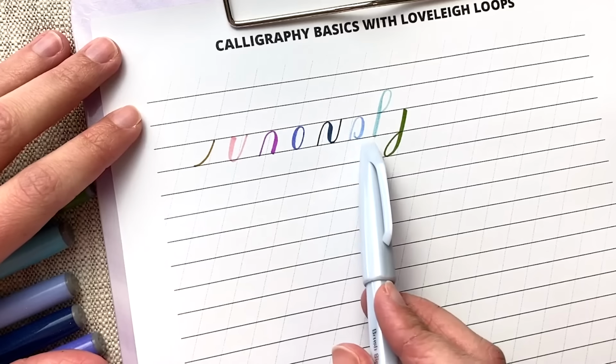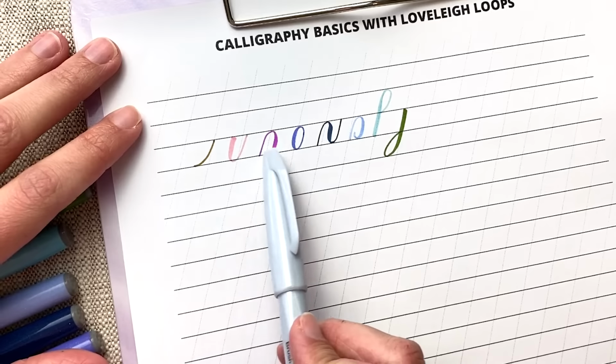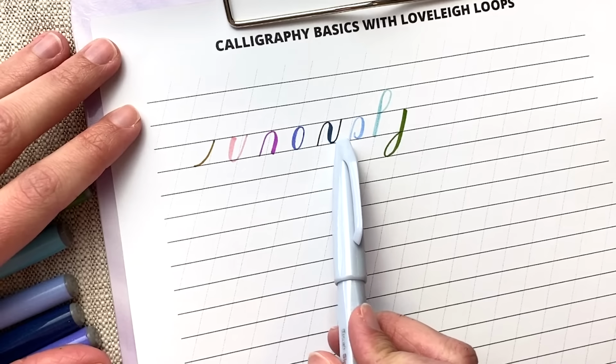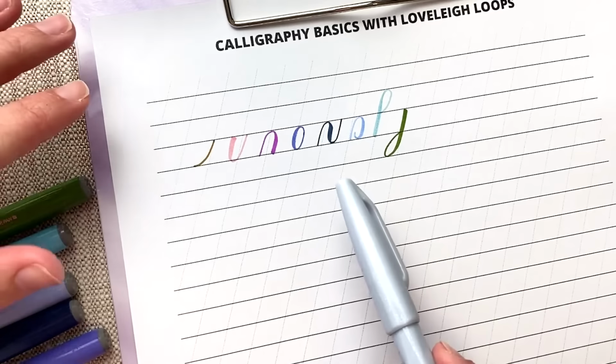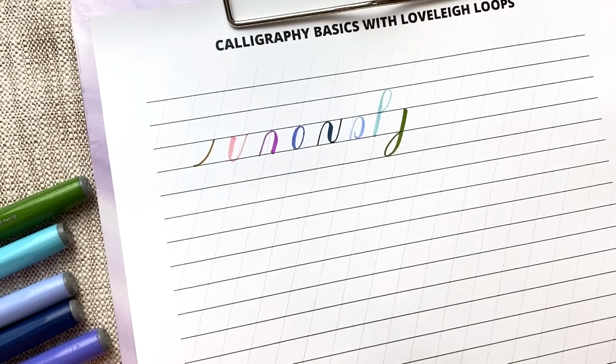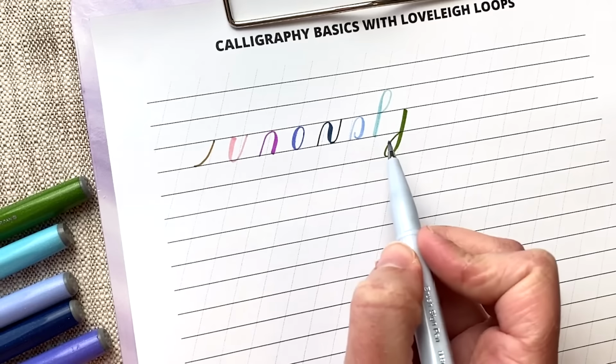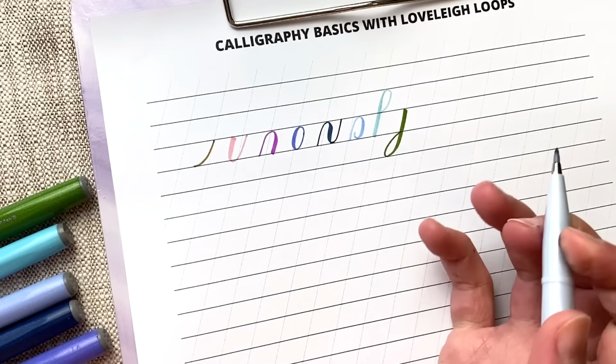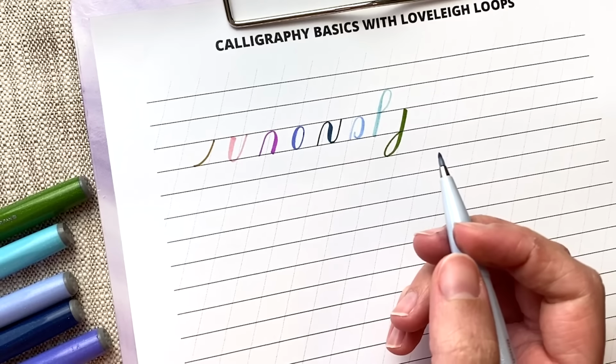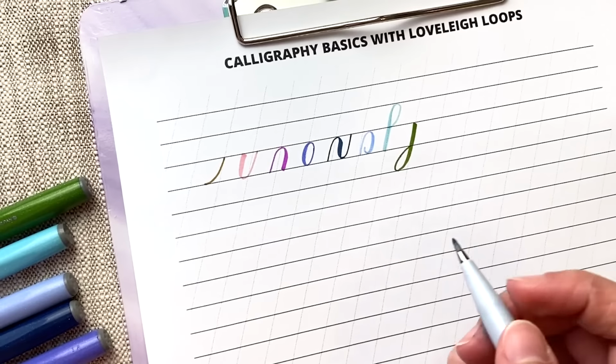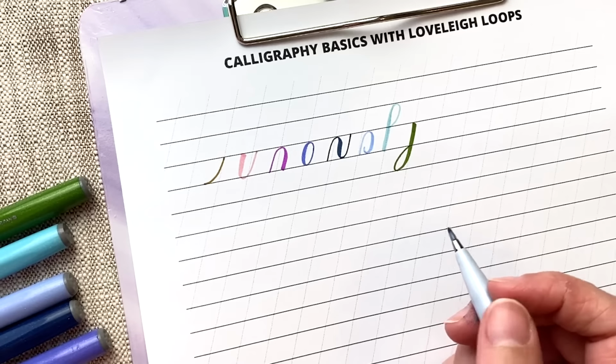The basic strokes of calligraphy are the individual strokes that you get when you break apart the lowercase letters into their most fundamental pieces. So in this video, we're going to talk about what the strokes are. I'll show you what they look like in the context of letters and a word. And then we'll also talk about the history and where they came from.